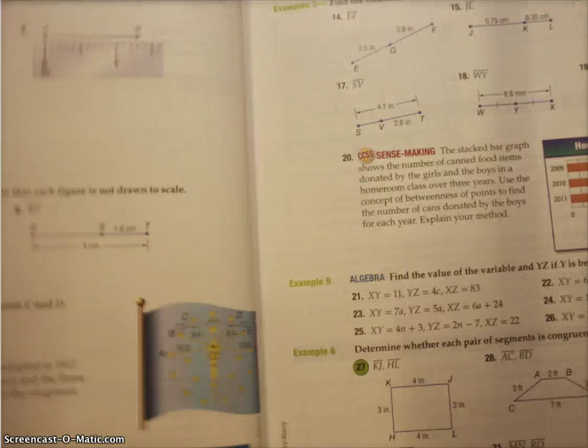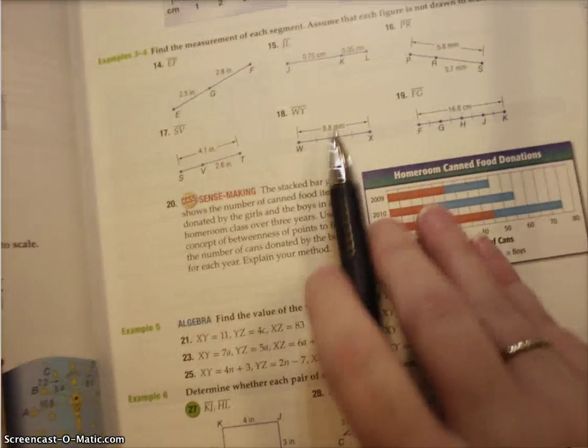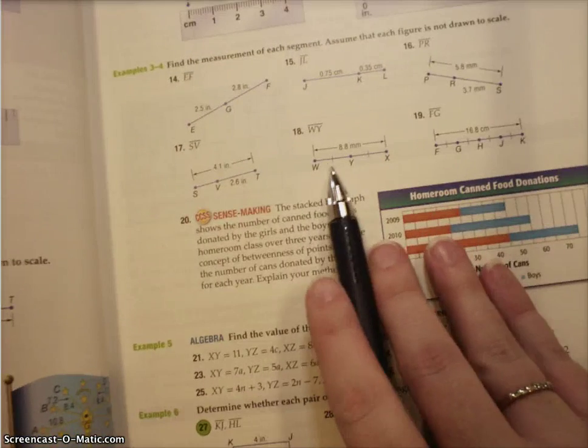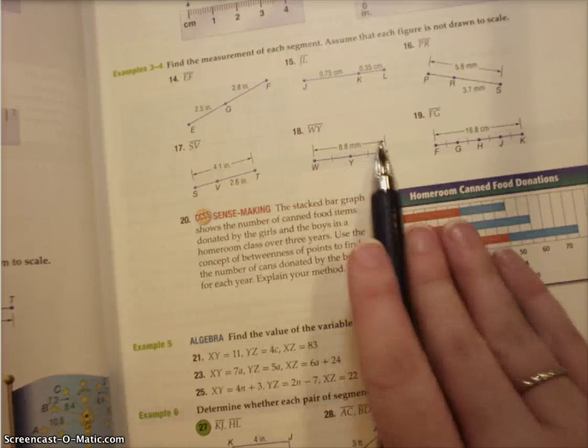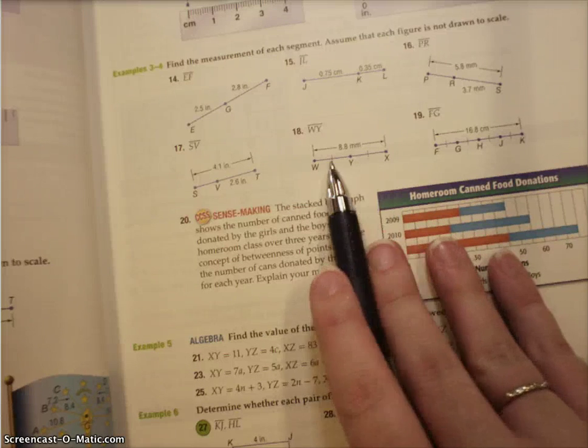So if you look ahead to some of the practice problems, for example, number 18, you know the whole line, but you also know that each part is equal.